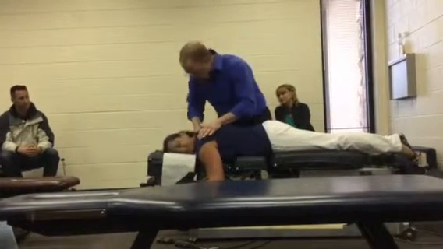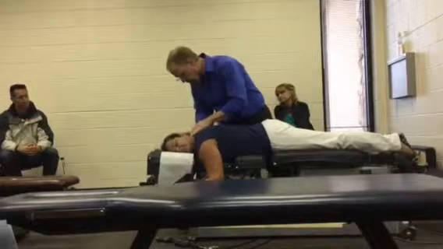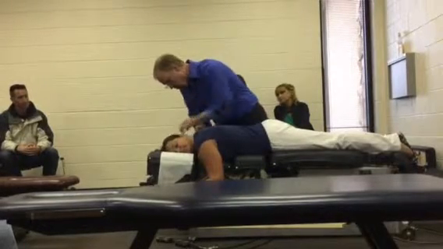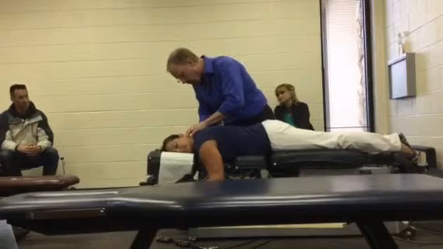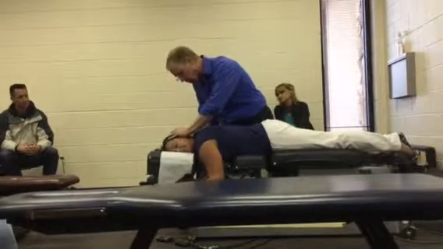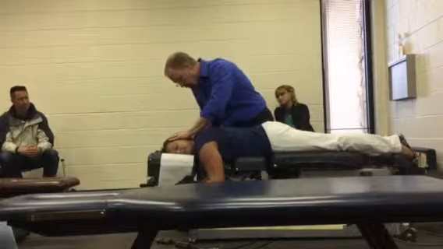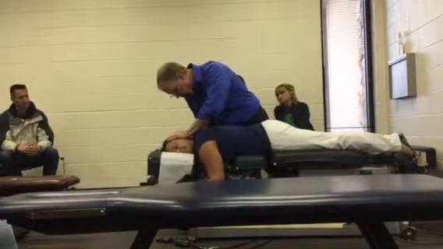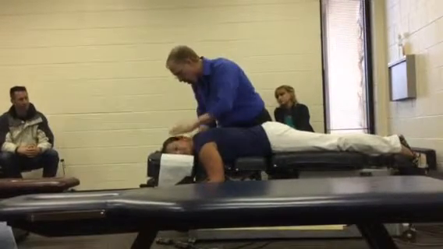Turn your face to this side. Good. And lift the chin up just a little bit. Okay. My support hand is going to be on the mastoid process. So we're going to have a thenar contact on the mastoid process. Spread my fingers out. Okay. And I'm going to support just like this. Okay. And the thrust is going to come from the pectoralis muscle.